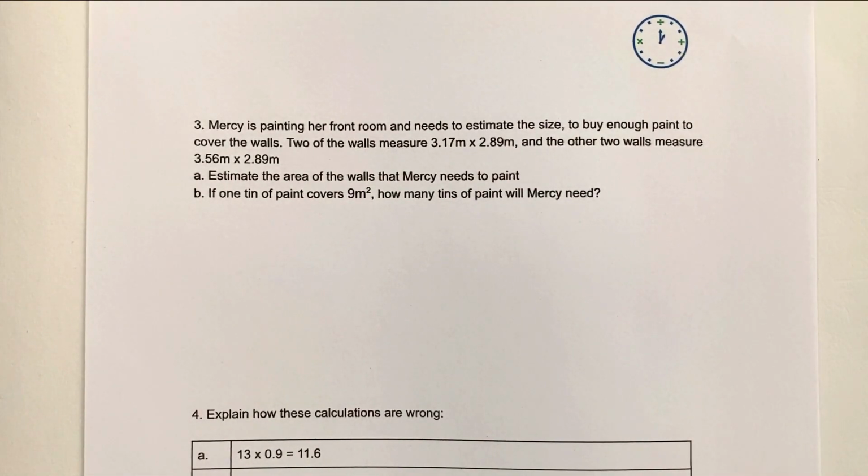Hi, this is the second video in the playlist where we're looking at estimation skills. Now, this particular one is quite wordy, there's quite a bit to do here, but hopefully you should be able to stop the video, have a go at the question, and then compare your solution.